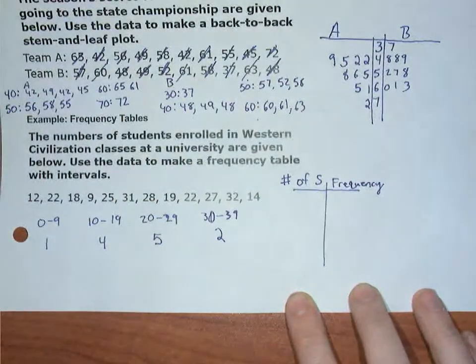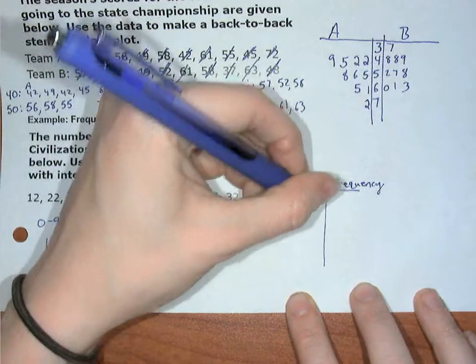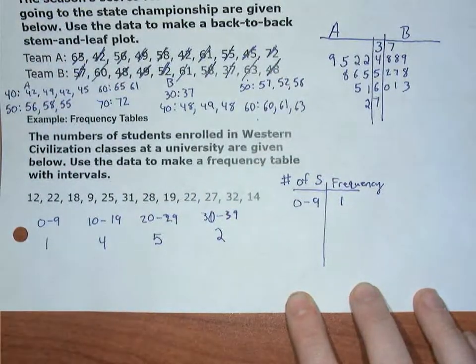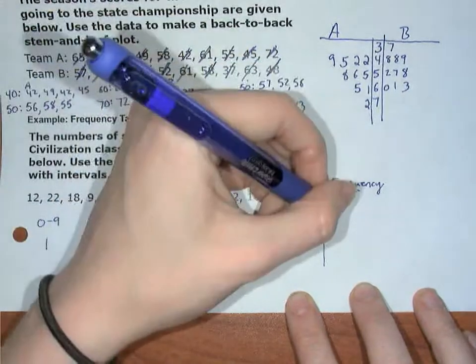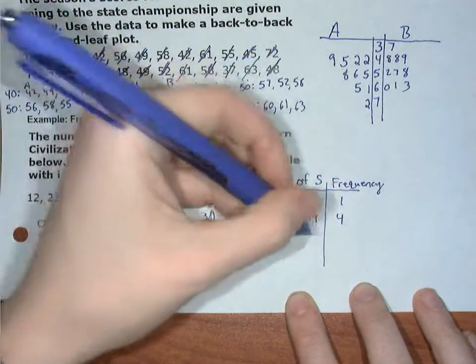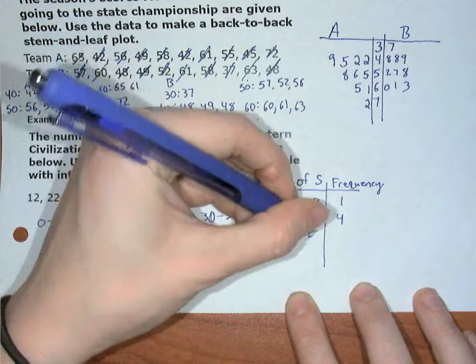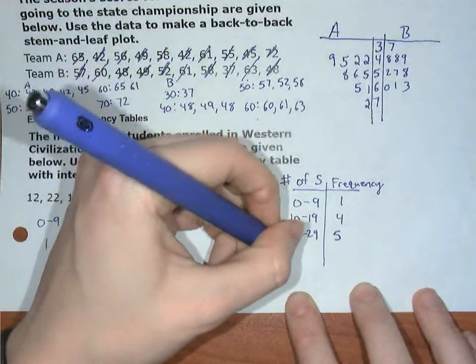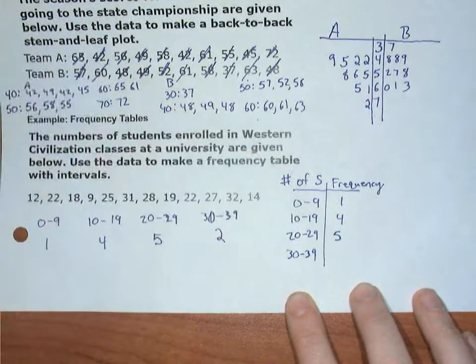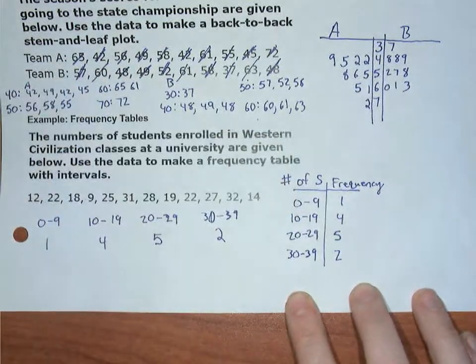And we're really just going to rewrite our data over here. So number of students 0 through 9, there's one class with that size. Number of students 10 through 19, there are 4 classes with that size. Number of students 20 through 29, there are 5 classes with that size. Number of students 30 through 39, there are 2 classes with that size.